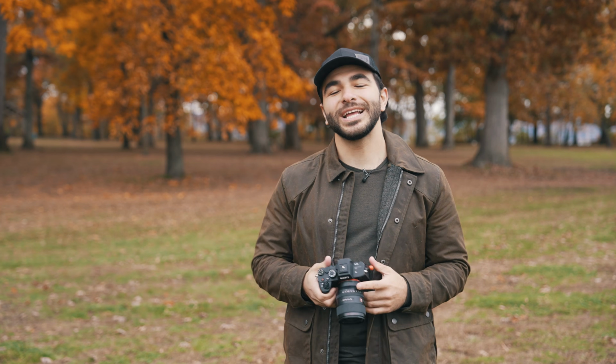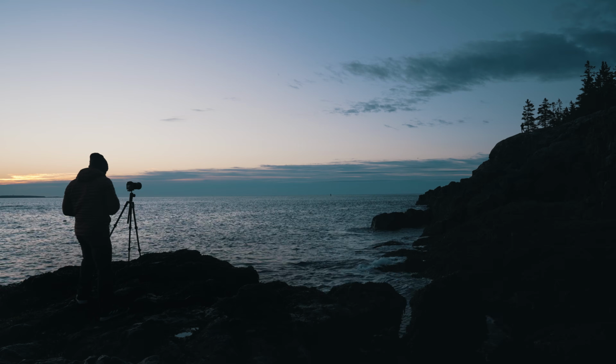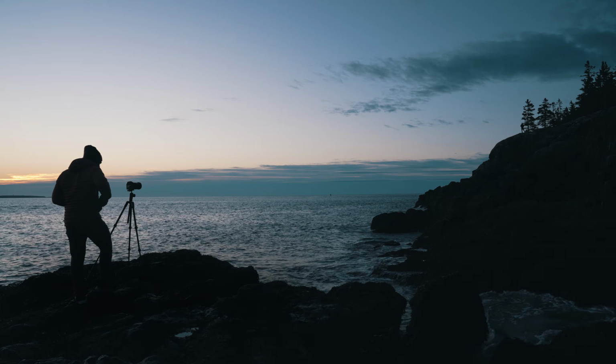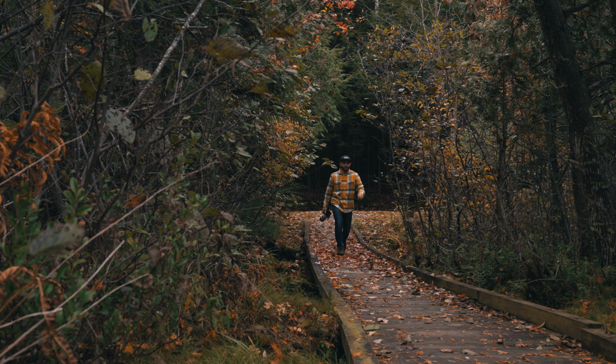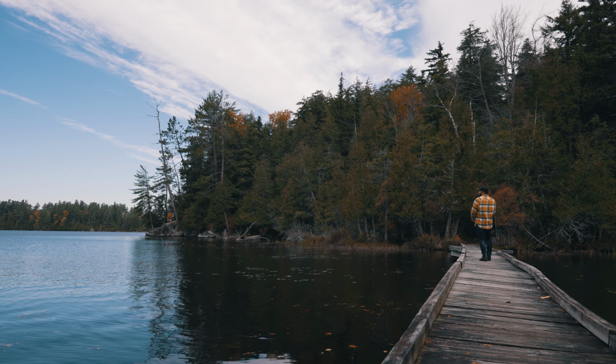Check out this beautiful landscape. All that's missing is you. Incorporating yourself into your landscape photography is a good way to tell a story, add emotion, and give a sense of scale to your landscapes.